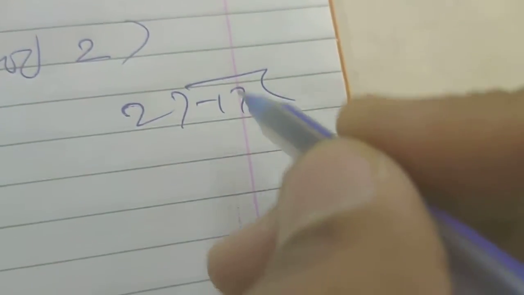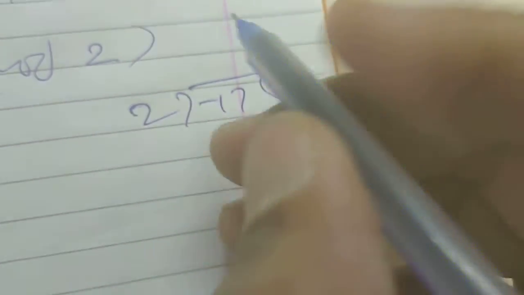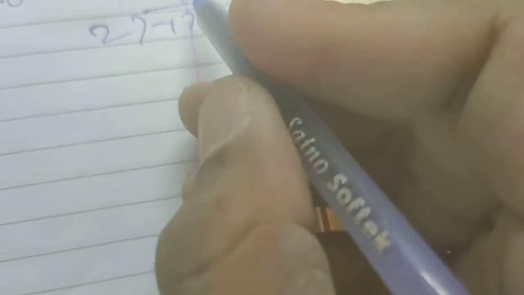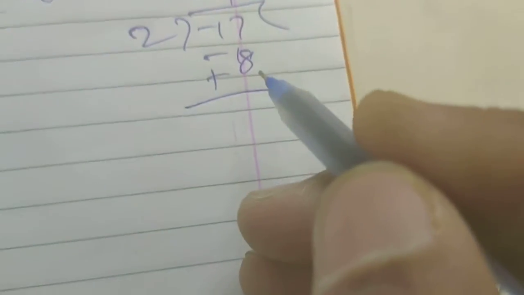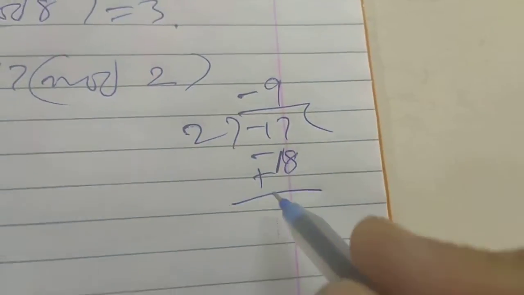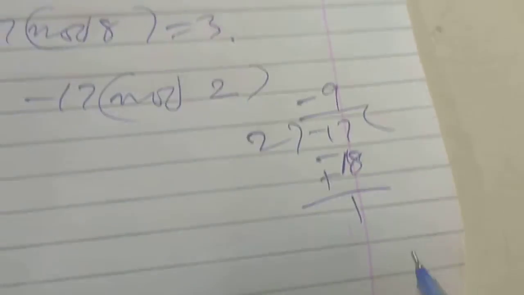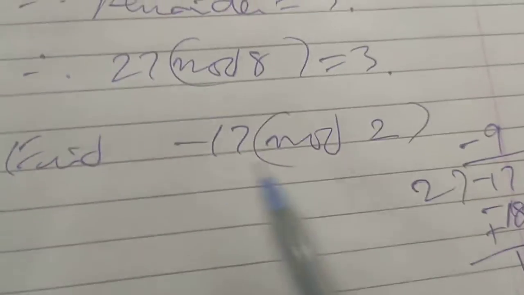So we have not to take minus 8, but we can take minus 9, because 2 into minus 9 is minus 18, and minus 18 is smaller than minus 17. So changing the sign, we get minus 17 plus 18, that is 1. So what is the remainder? Remainder is 1. So we can say that the value of this is 1.